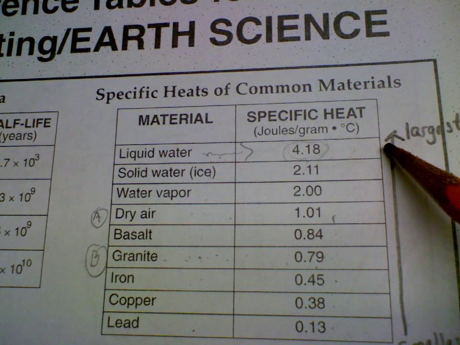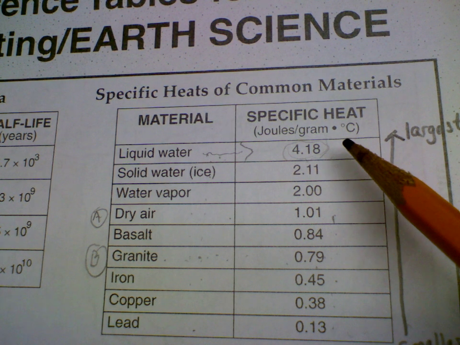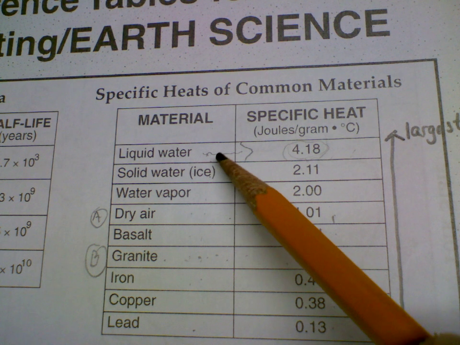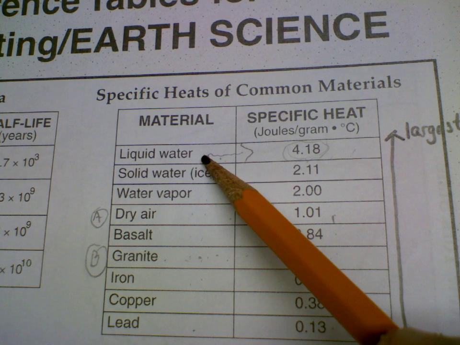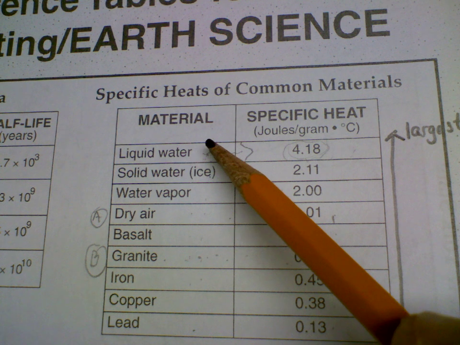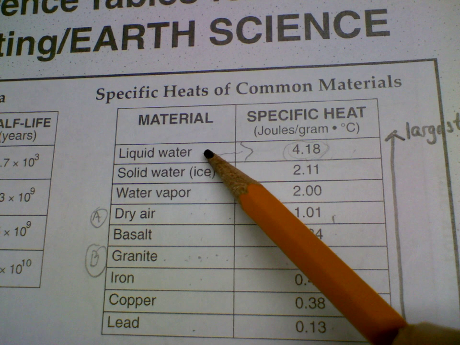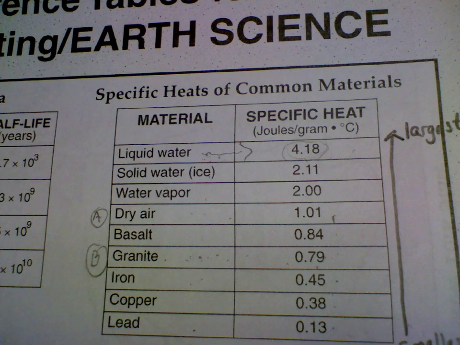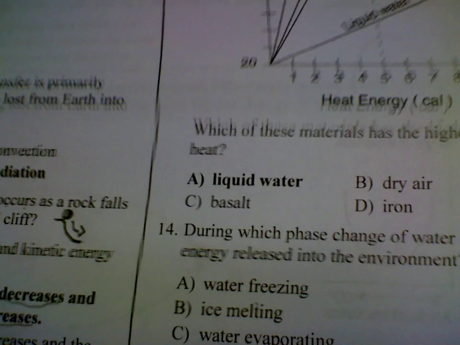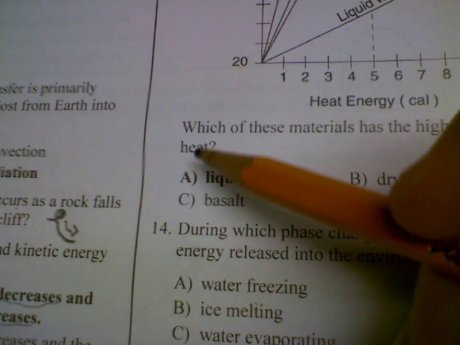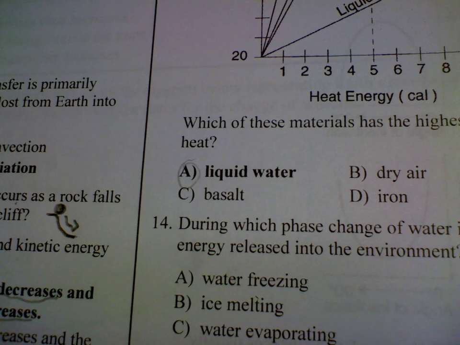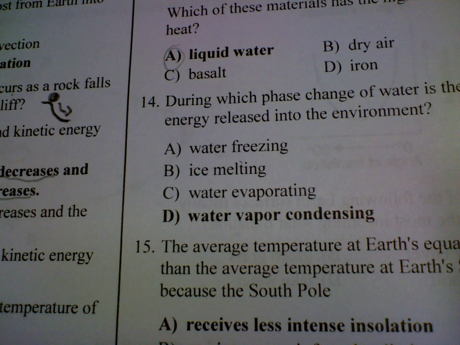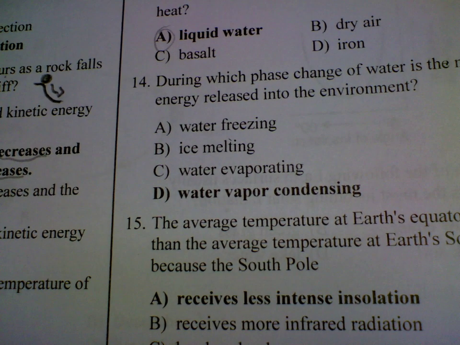Liquid water has the largest specific heat of any naturally occurring substance on Earth. What does that mean? That means that liquid water is the toughest natural material on Earth to change the temperature of. Again, remember what I told you. Think of a boiling pot of water. So liquid water has the highest specific heat of any naturally occurring substance on Earth. Let's go to number 14.